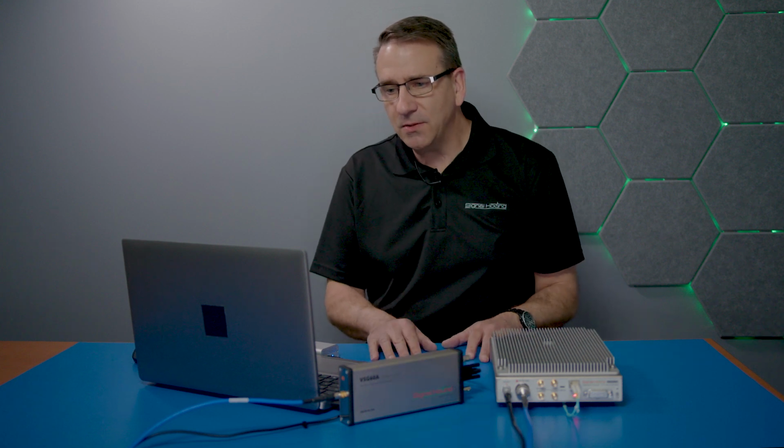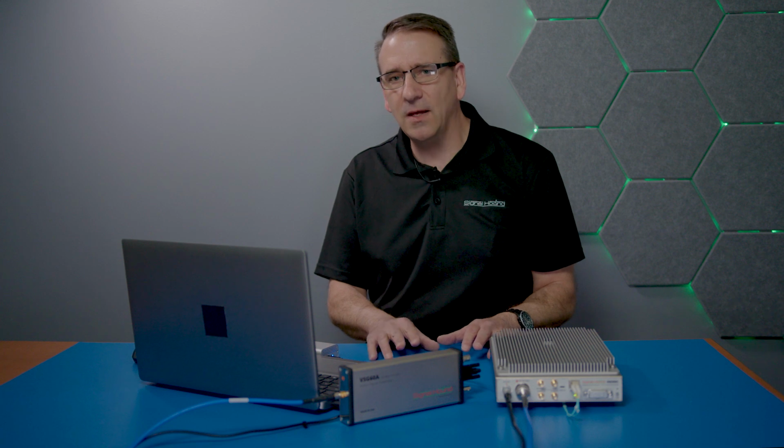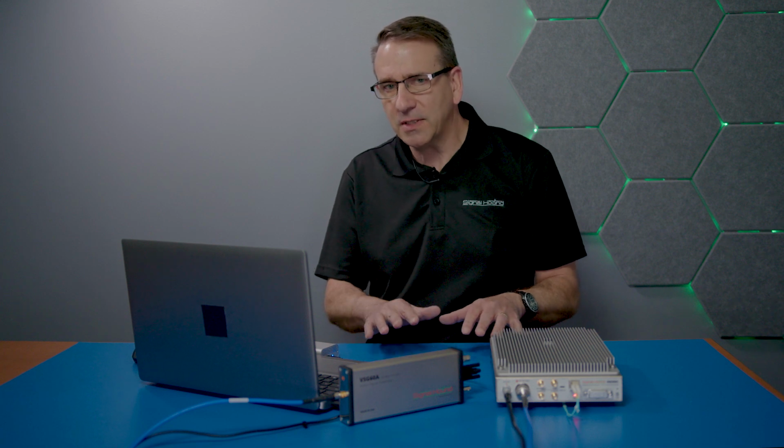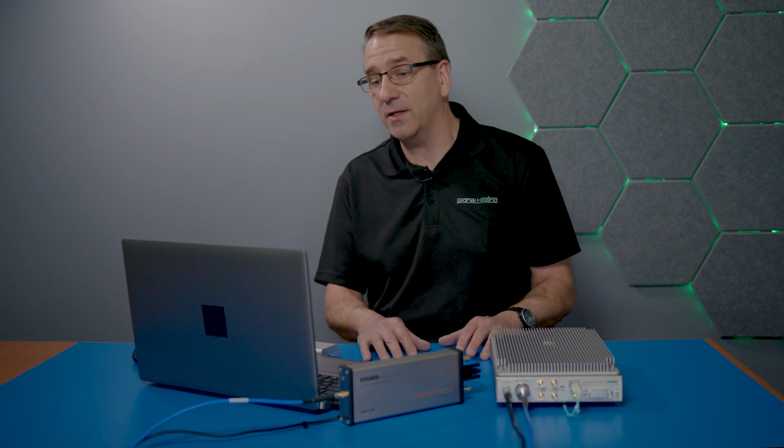The swept analysis mode, or sweep analysis mode, is the most commonly used mode, and it's what you most commonly look at and refer to when you think of spectrum analyzers.